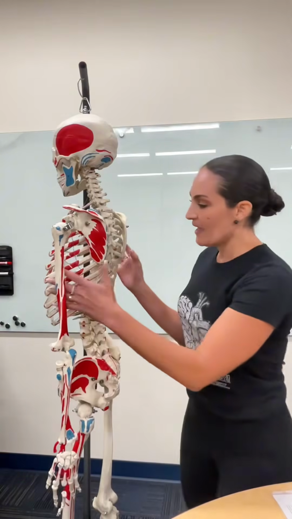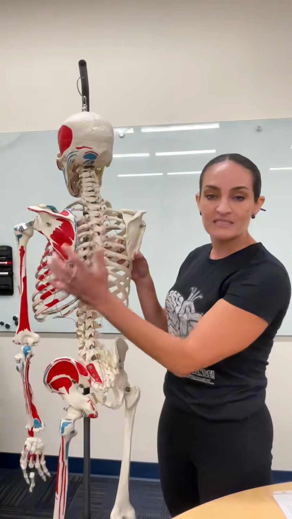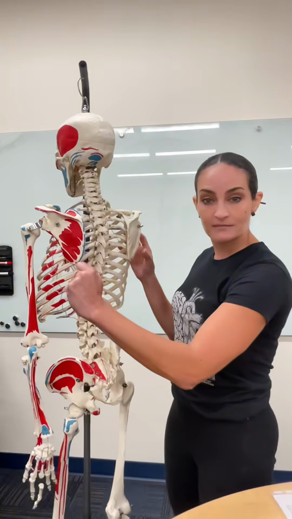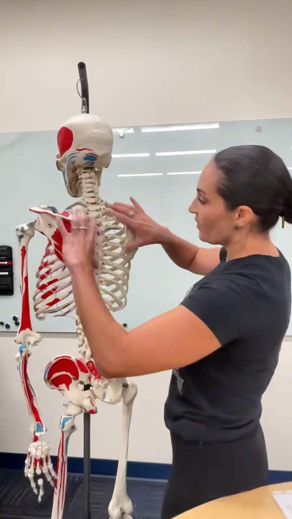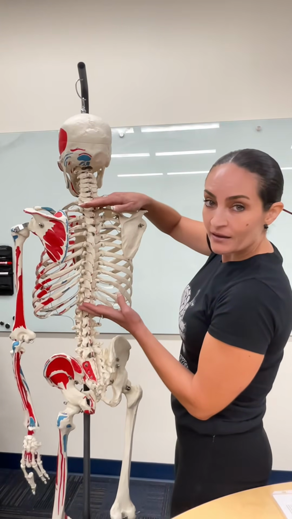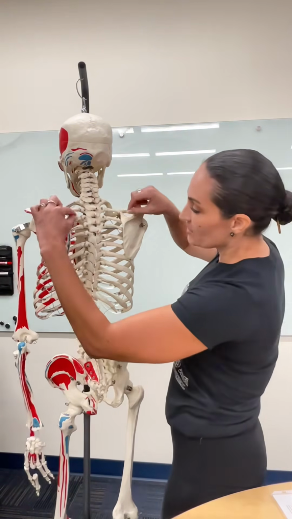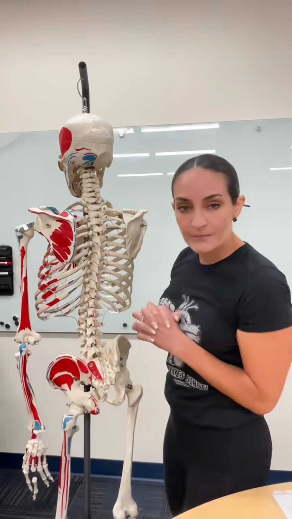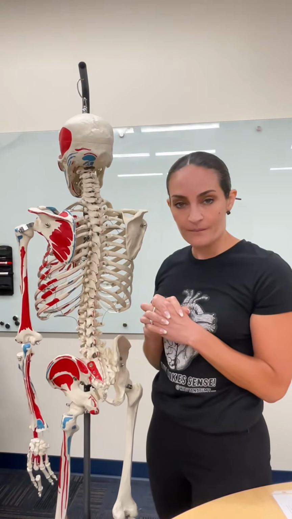Now, I can only tell you it is a thoracic vertebra because each vertebra has specific characteristics associated with it. The thoracic vertebrae are the vertebrae that will have ribs clicking on them. Okay? So you have 12 thoracic vertebrae, and on each side of them you have ribs associated with them.